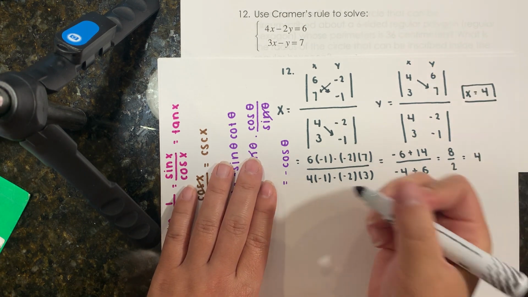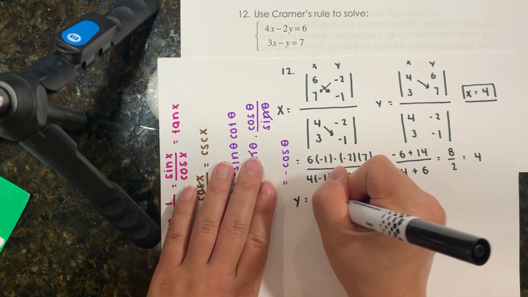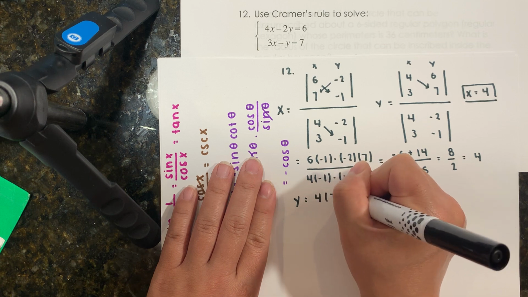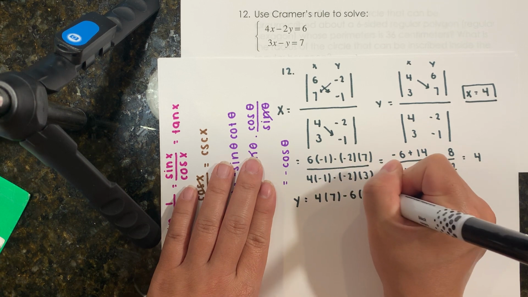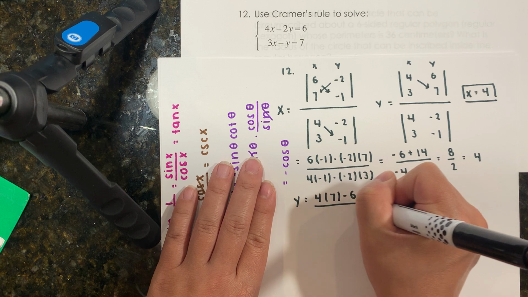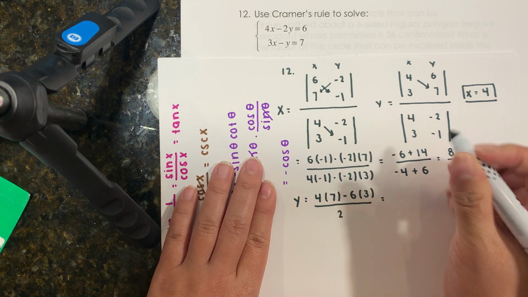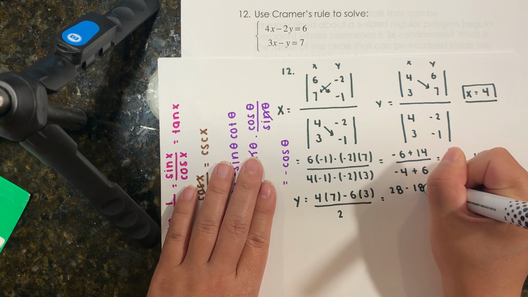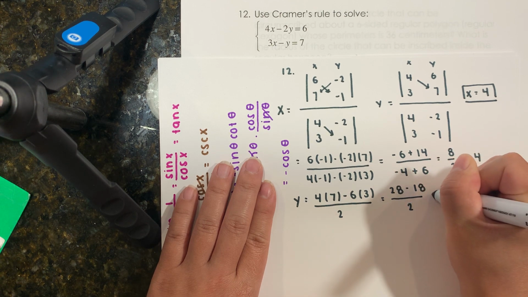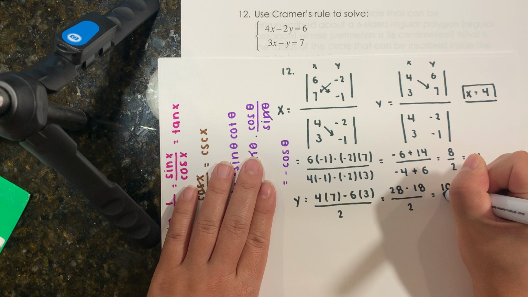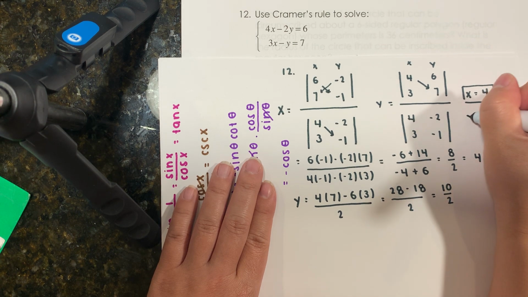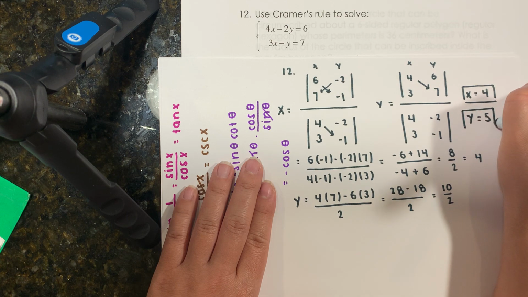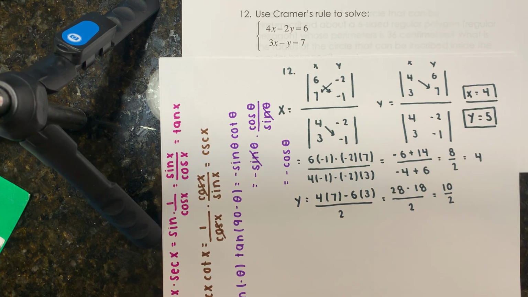So that will be 4 times 7 minus 6 times 3 all over 2. So 28 minus 18 over 2, 10 over 2. So that means y is going to be equal to 5. And that's number 12.